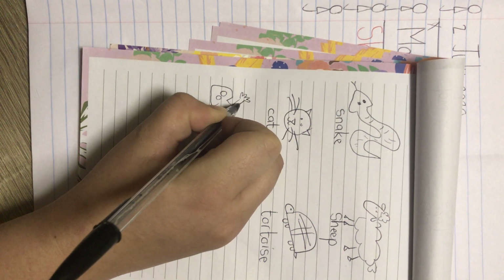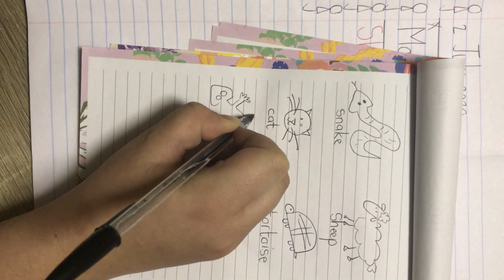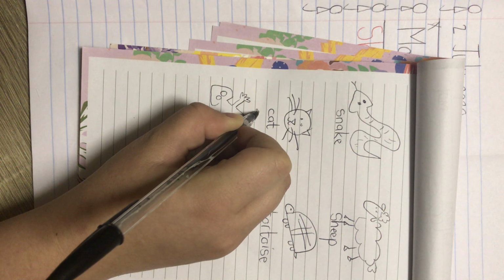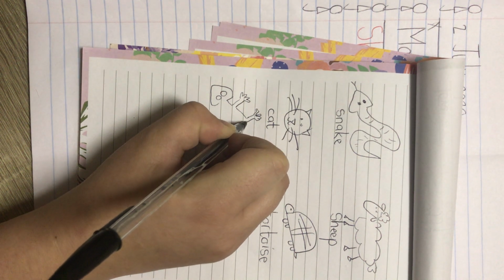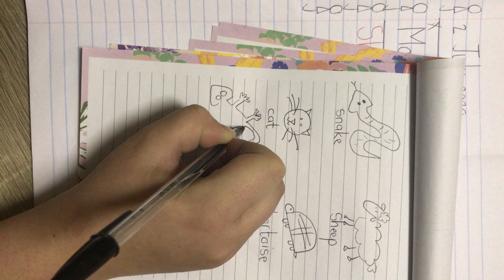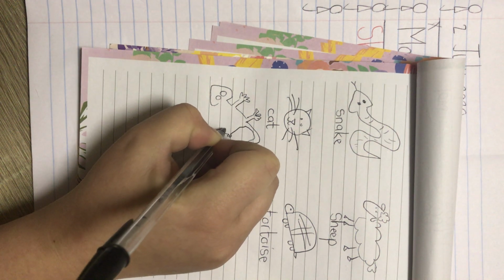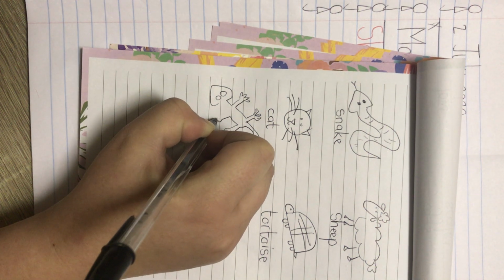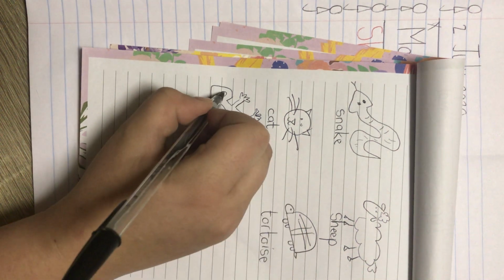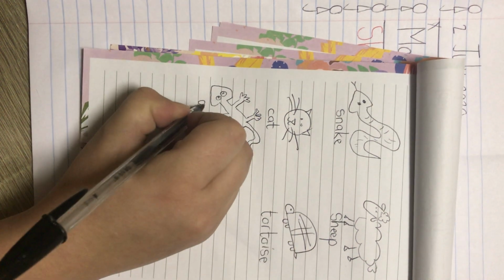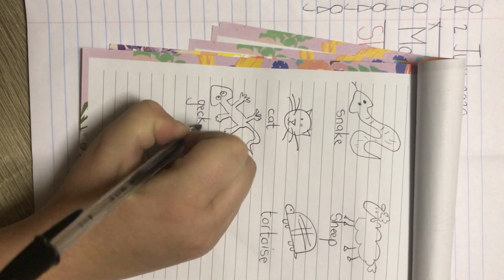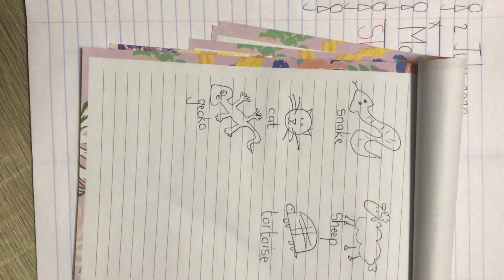They have these cute little feet, but I can't do it. Their feet actually have these little bubbles on them, but okay. My word. Okay, that's meant to be a gecko. A gecko.